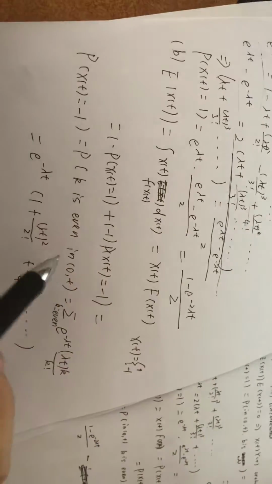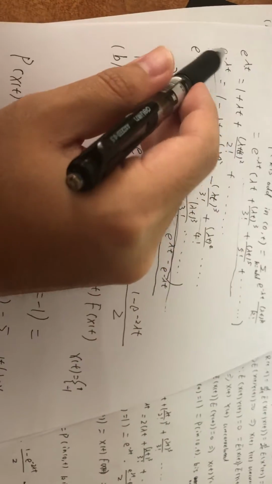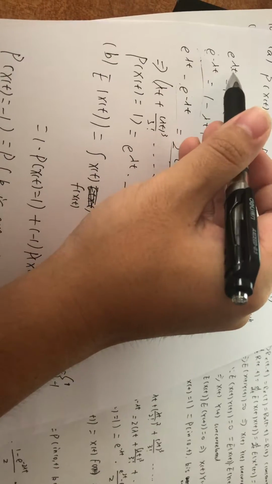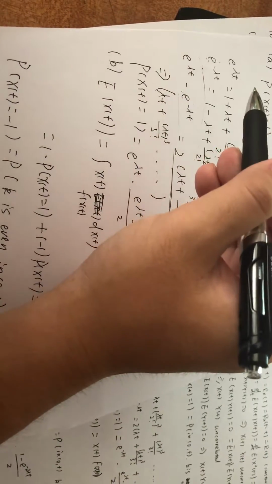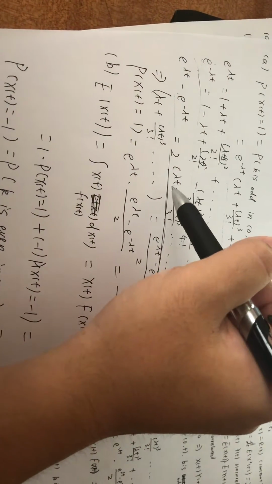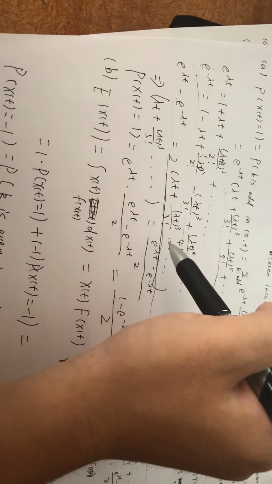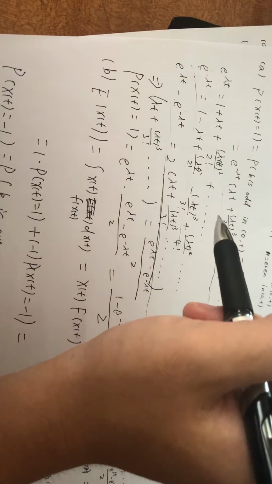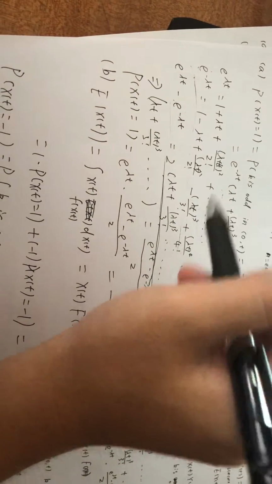And also, how to get this one? We also use these two functions. When e^(gamma t) minus e^(-gamma t), we got the odd function. So if we want to get k even, we just add these two functions.